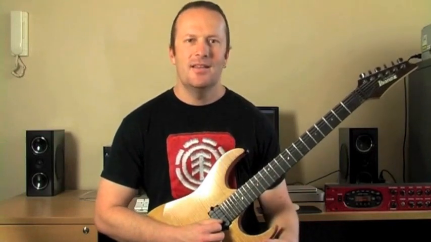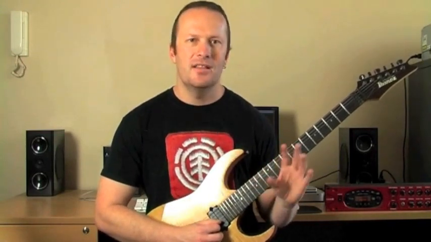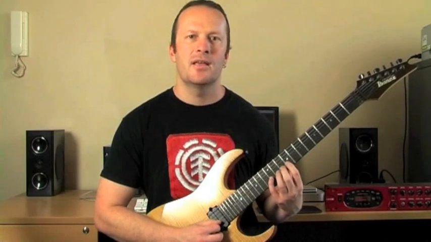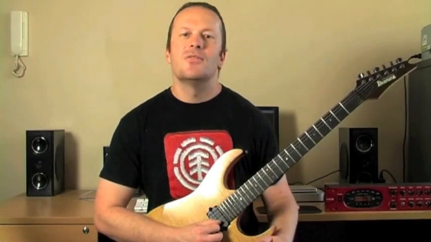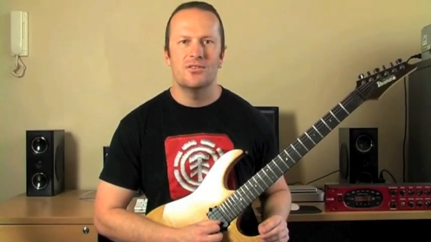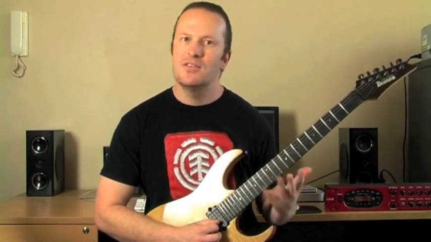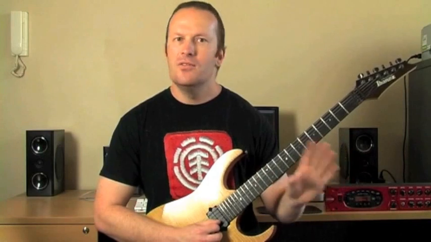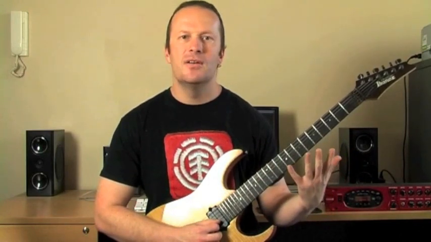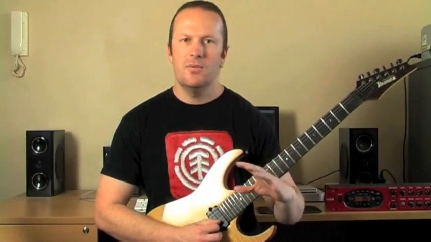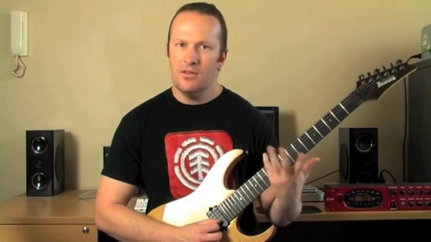Now I should mention here that I'm demonstrating the major scale on a single string just to make it easier to understand. It's really important to realize that once you've worked out the notes of a major scale, you can play those notes anywhere on the fretboard, anywhere on any string, any note order.